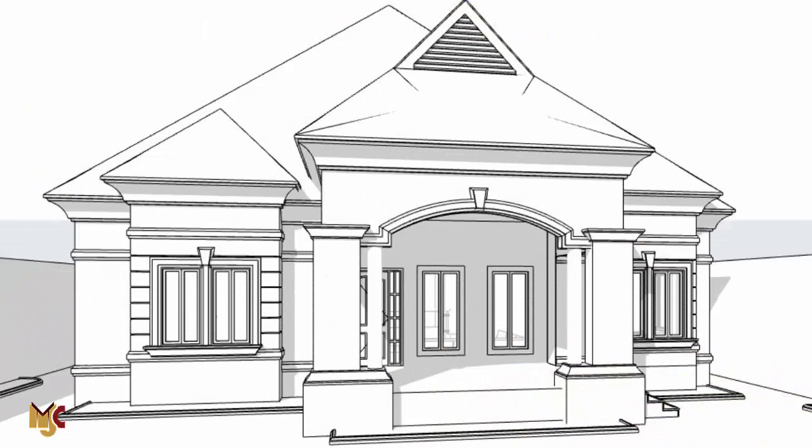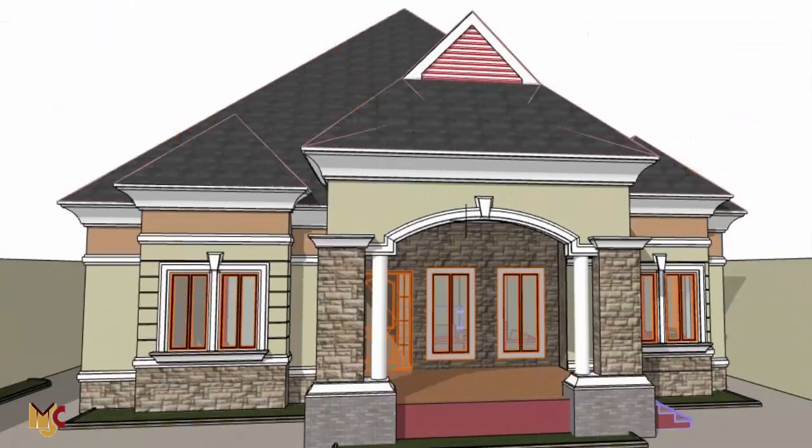Today I'm going to show you how I did the roof of this building. I'm going to show you how I did the different levels of the roof, and also how to add gable end on the roofs.